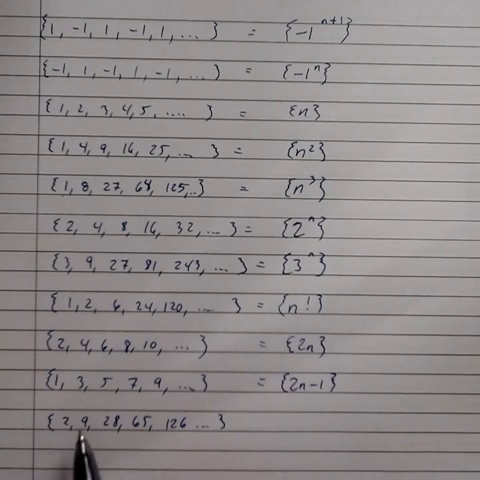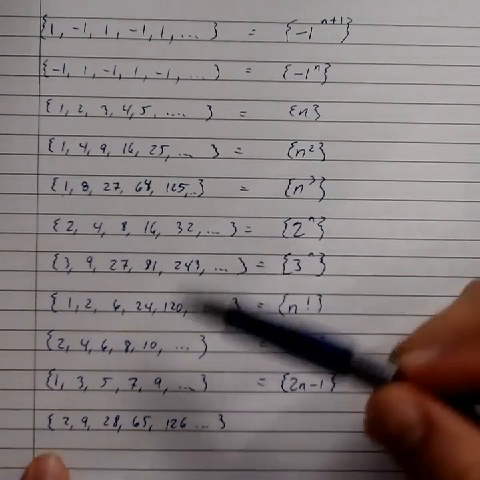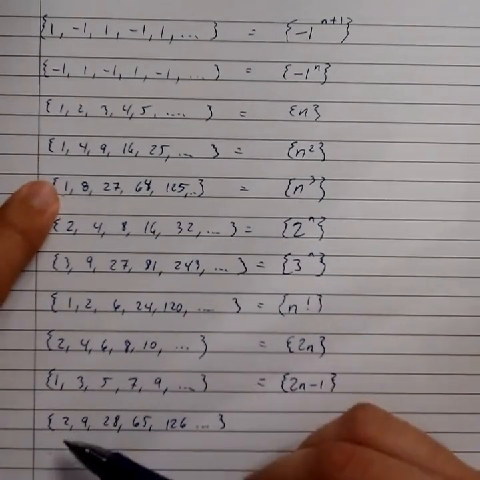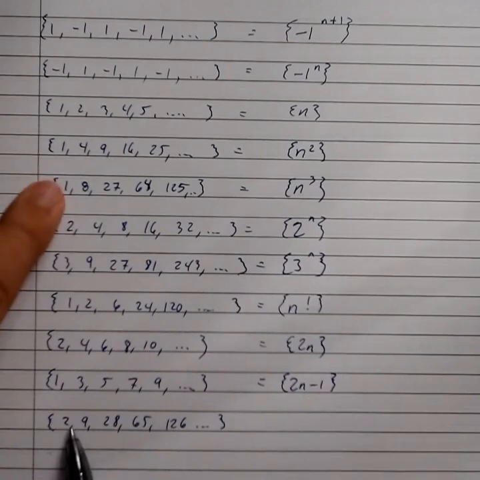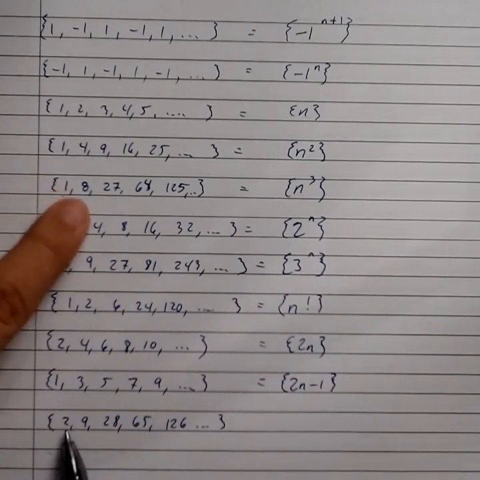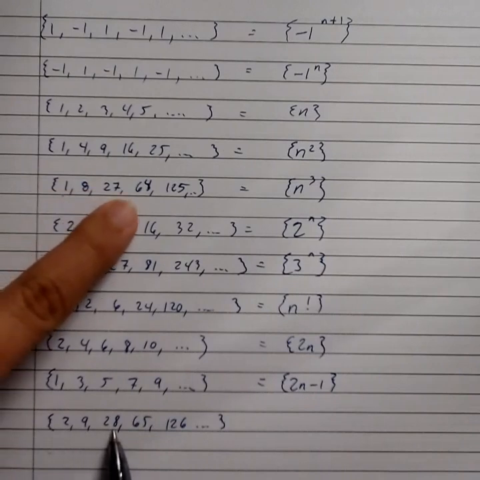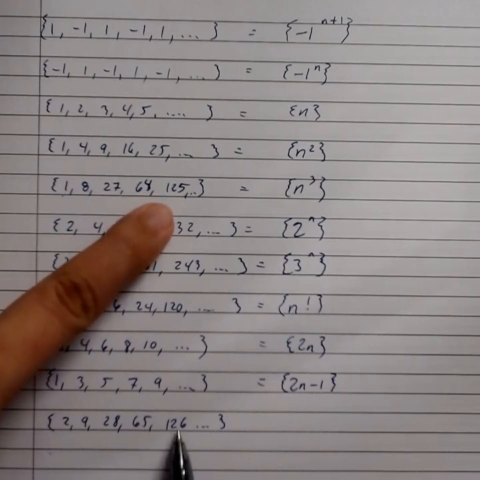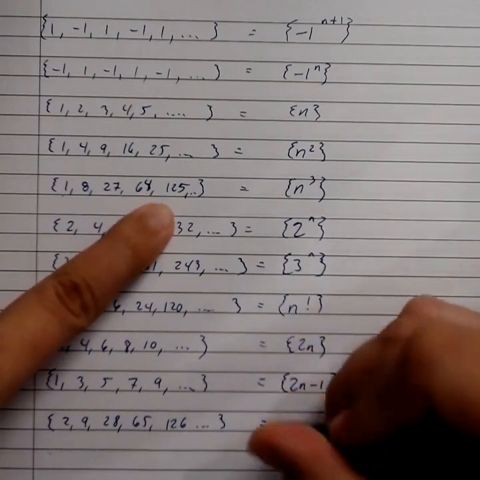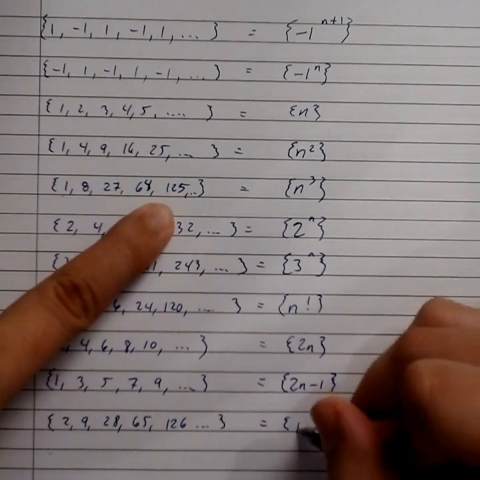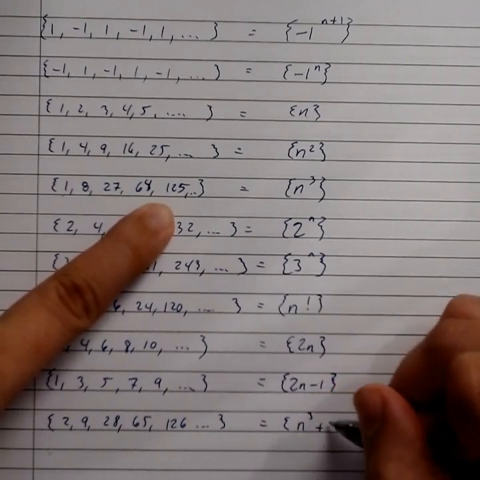Rather, if you look through these, you'll realize, oh look, these are the same as these, but off by 1. If you add 1 to 1, you get 2. Add 1 to 8 gives you 9. Add 1 to 27 gives you 28. 64 plus 1 is 65. 125 plus 1 is 126. So here, this would be the same as n to the third, but then you've added 1 to all of them.